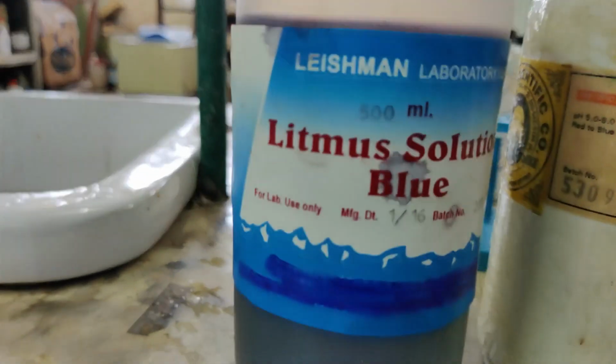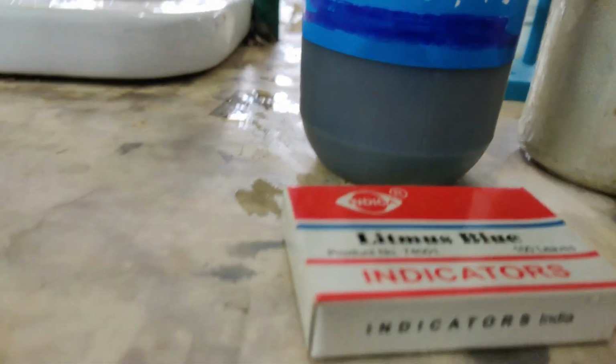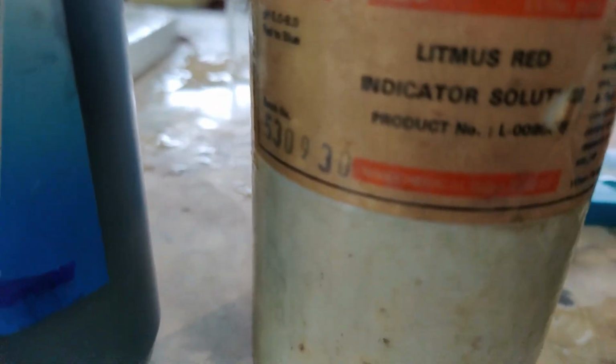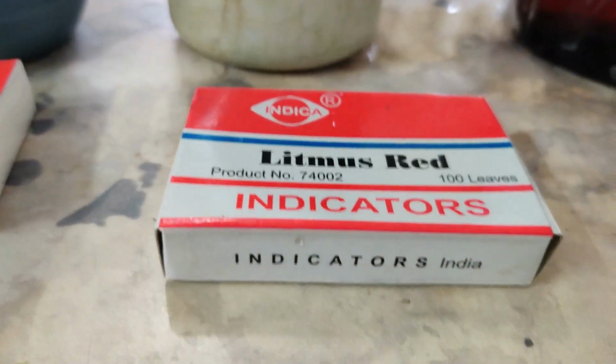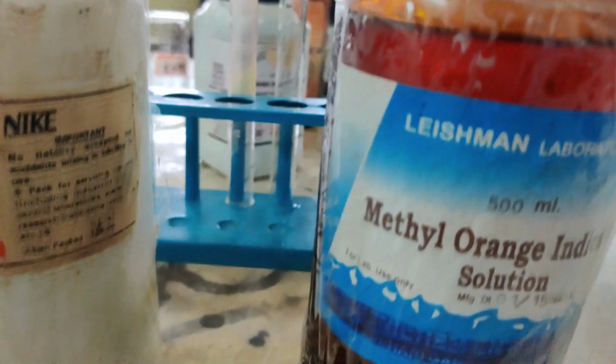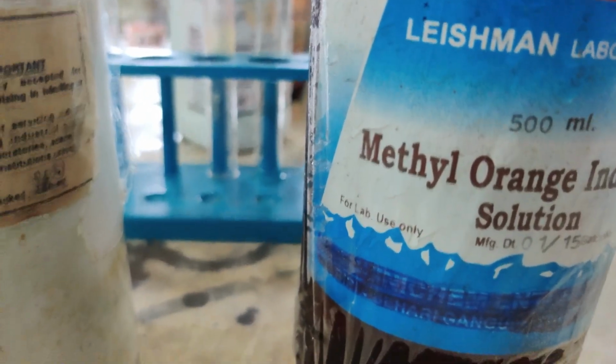Alright, now before I go on to do the practical, I should tell you that blue litmus will turn red if it is an acidic solution, or if you want to test with the paper, blue paper will turn red. Similarly, red litmus will turn blue in a basic solution, or you can use the paper. Methyl orange will change into two different colors. Since it is orange in color, this orange color will turn either to yellow or to pink. Methyl orange will turn pink if it is an acid, and it will turn yellow if it is a base.